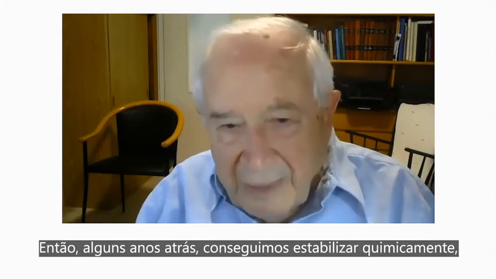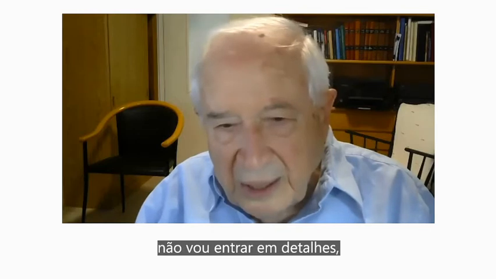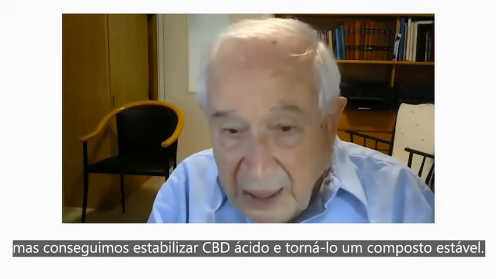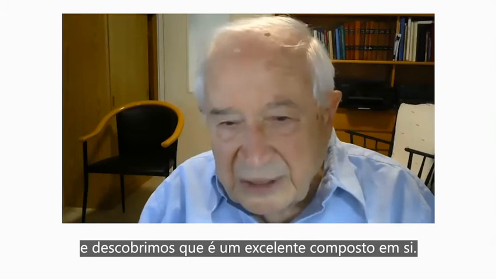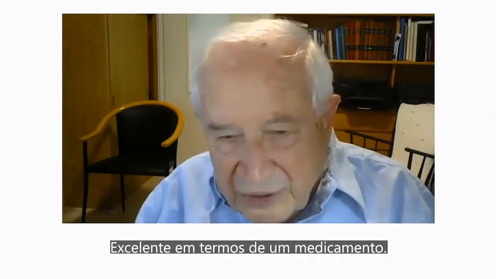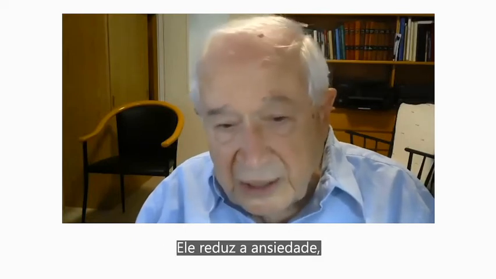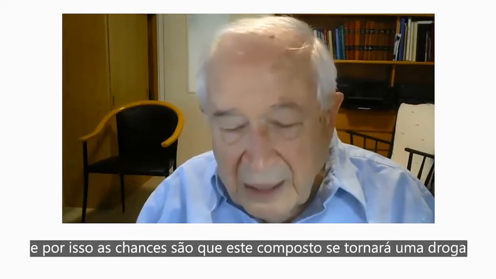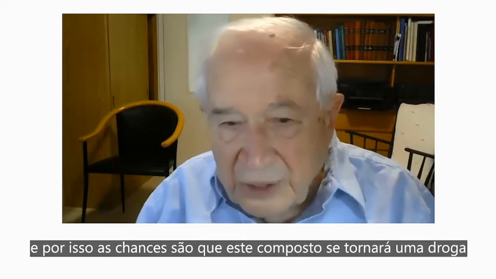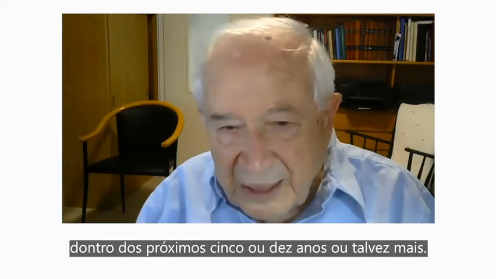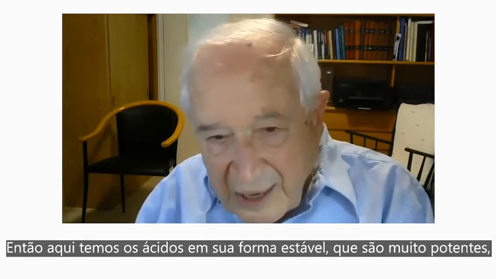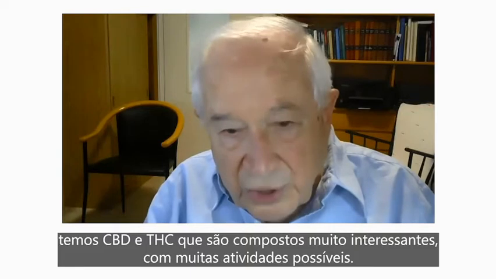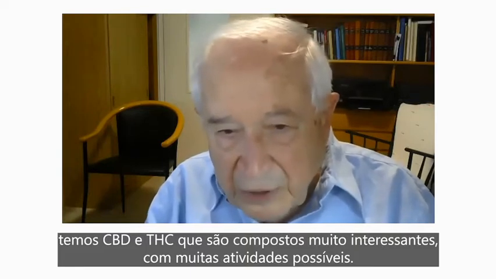So a few years ago, we managed to stabilize chemically, and I will not go into details, we managed to stabilize CBD acid, make it a stable compound, and we tested it. And it turned out that it is an excellent compound by itself, excellent in terms of a drug. It lowers anxiety. It is a very, very potent compound against pain. And so chances are that this compound will become a drug within the next 5 or 10 years or maybe more. So here we have the acids in their stable form, which are very potent. We have CBD and THC, which are very interesting compounds with a lot of possible activity.